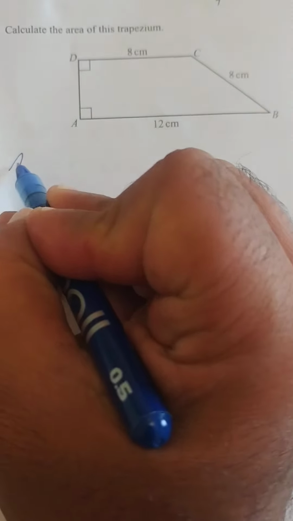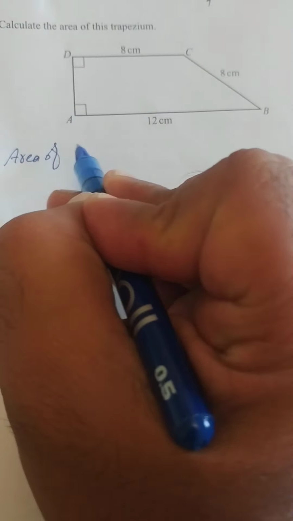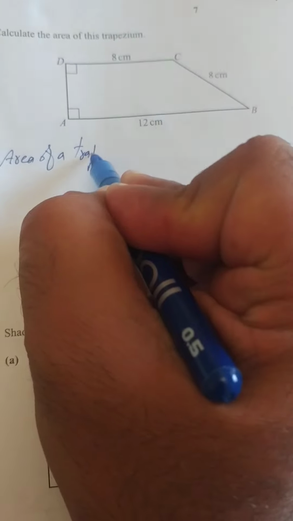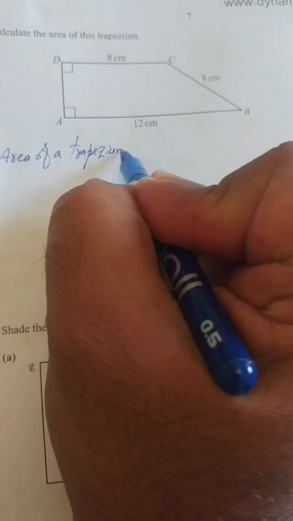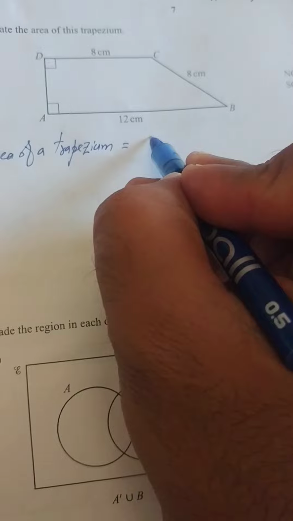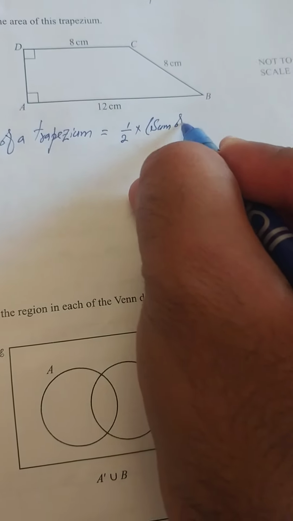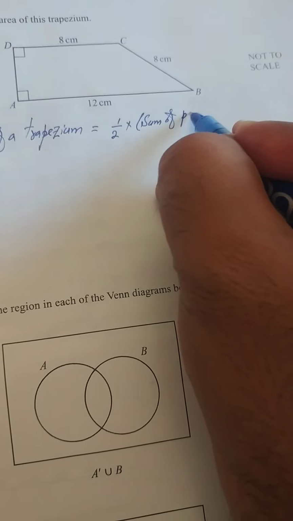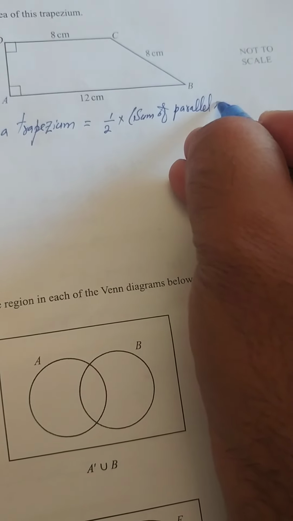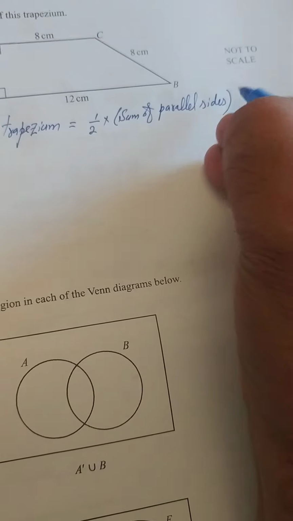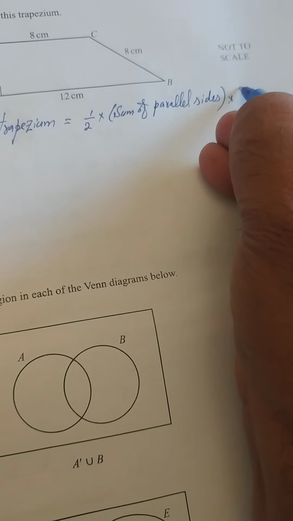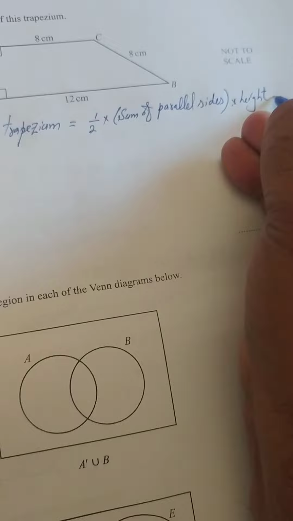It is given to calculate the area of the trapezium, and by definition the area of a trapezium is one half times the sum of the parallel sides times the height of the trapezium. This is the rule.